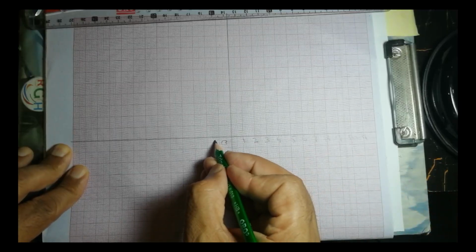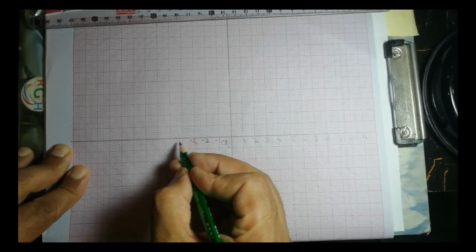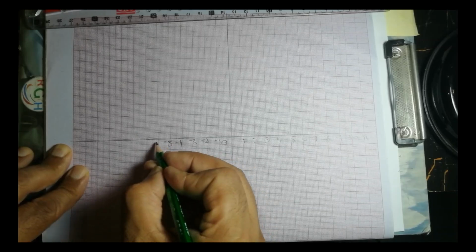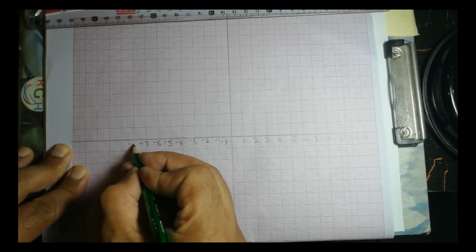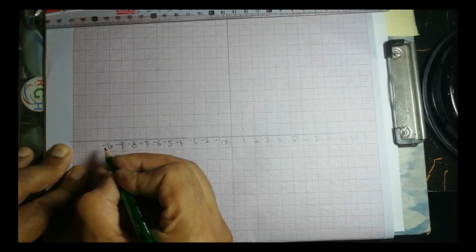And on the left side -1, -2, -3, -4, -5, -6, -7, -8, -9, -10, and so on.